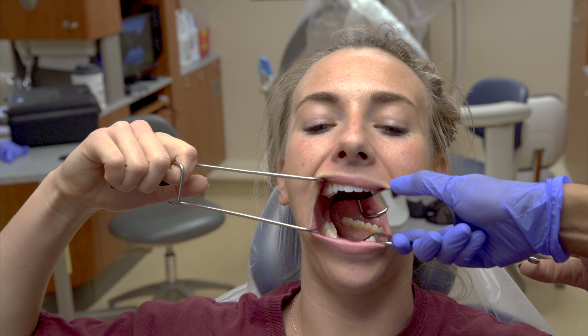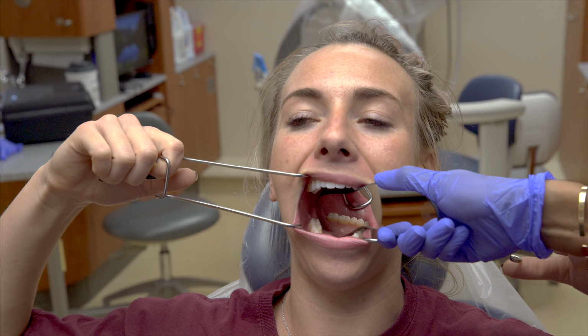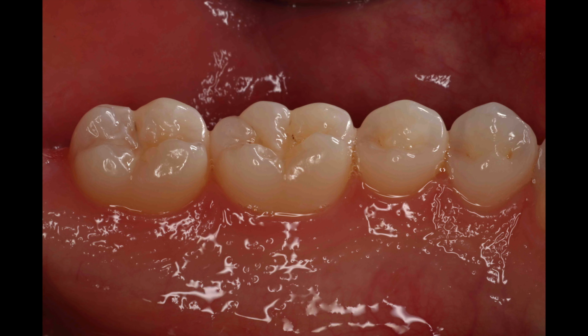Once you have that angle, push the mirror towards the tongue, keeping it at the same angle. Again, you'd like to zoom in enough to see the distal of the canine and the distal of the last molar. Also, remember to have the patient move the retractors so that no lips are in the way of the photo.